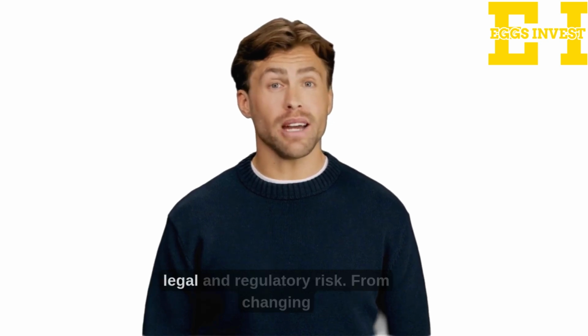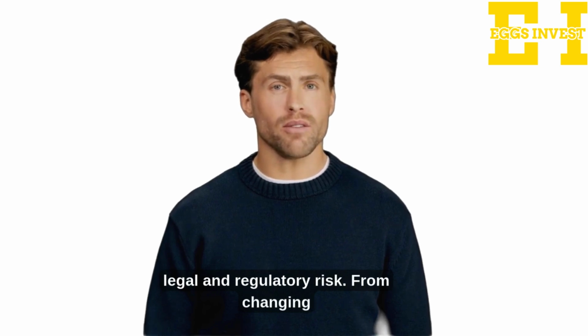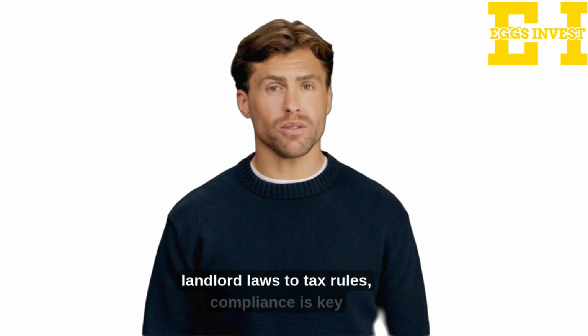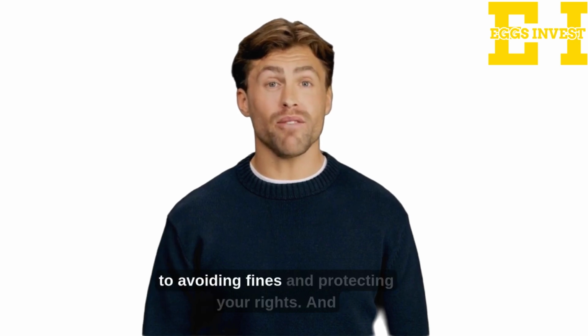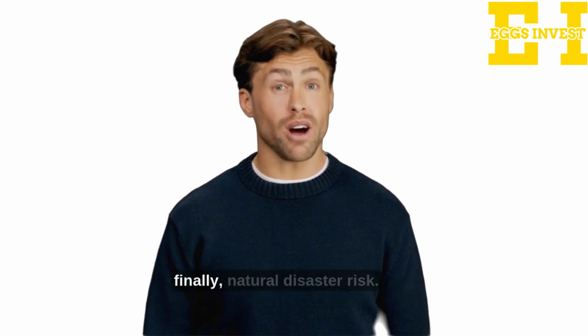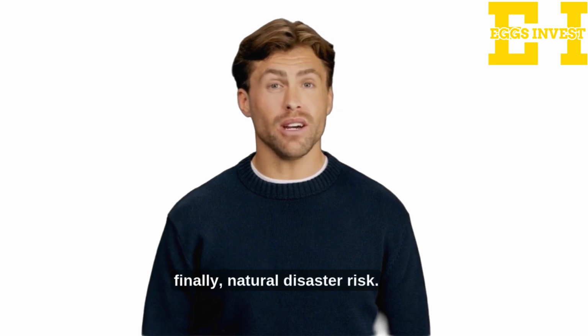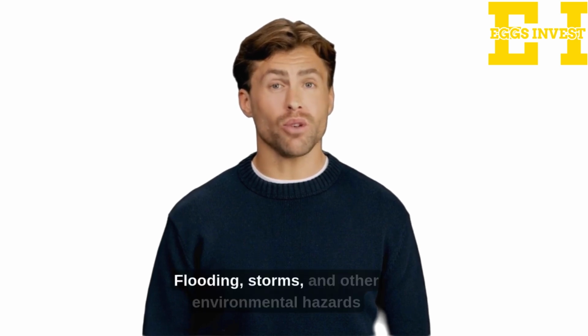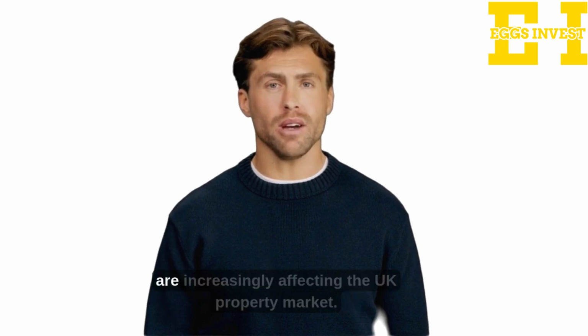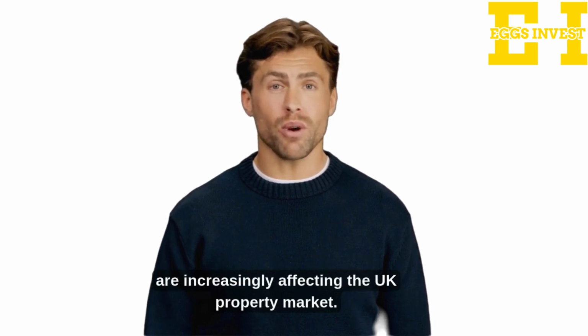You'll also need to navigate legal and regulatory risk. From changing landlord laws to tax rules, compliance is key to avoiding fines and protecting your rights. And finally, natural disaster risk. Flooding, storms, and other environmental hazards are increasingly affecting the UK property market.